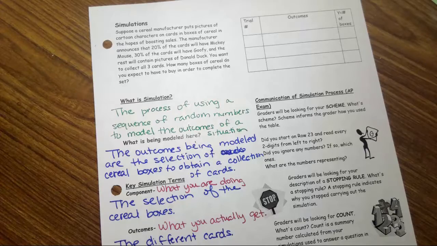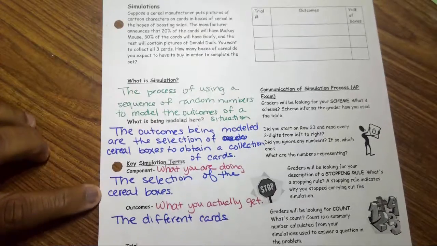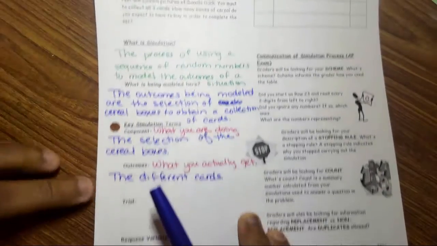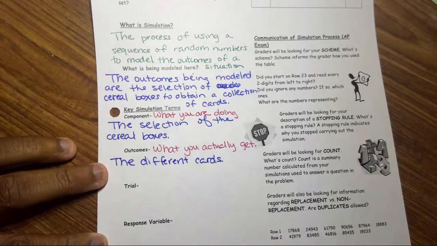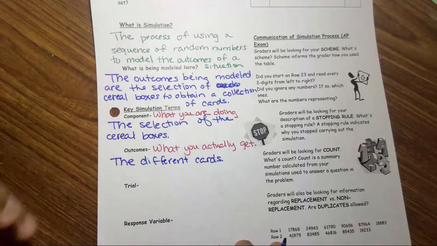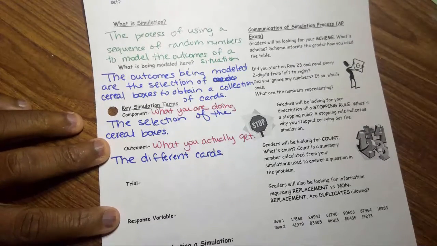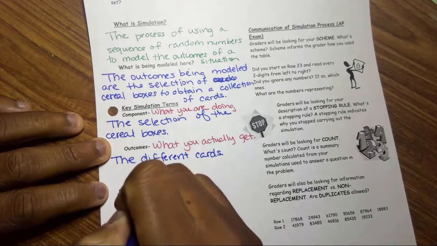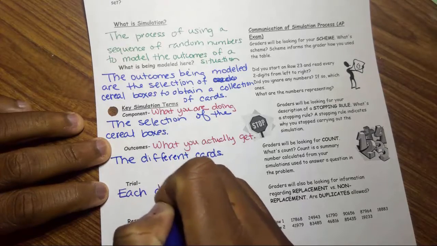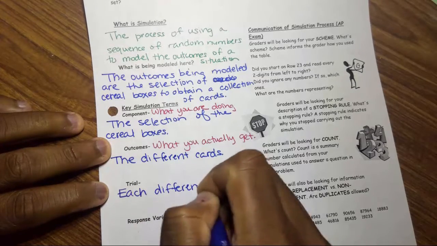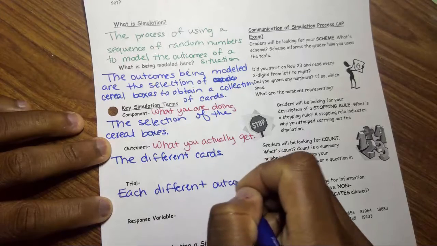A trial. So the next thing, a trial. A trial is each time you perform an outcome. Is each time you get a different outcome. So this is each different outcome.